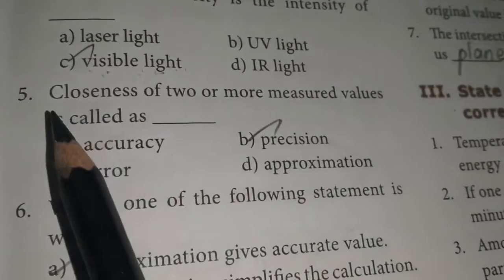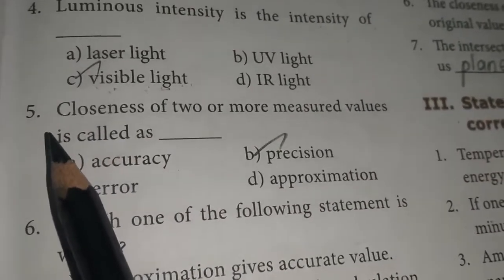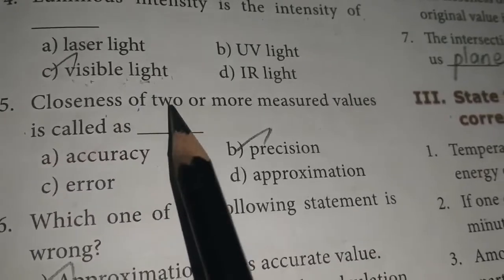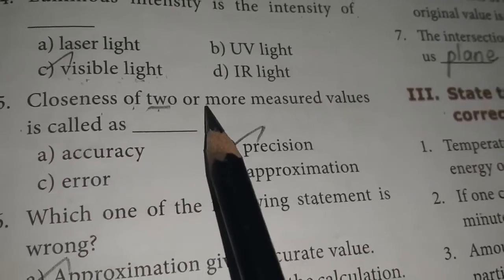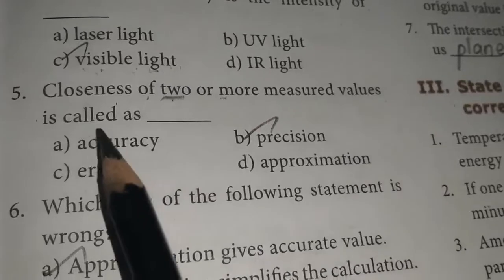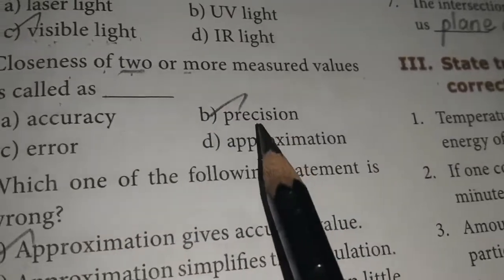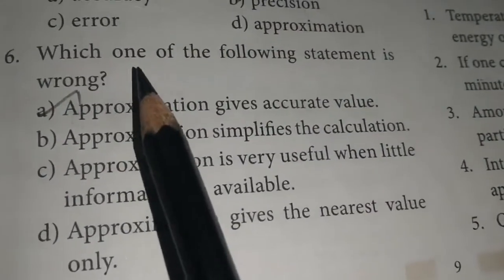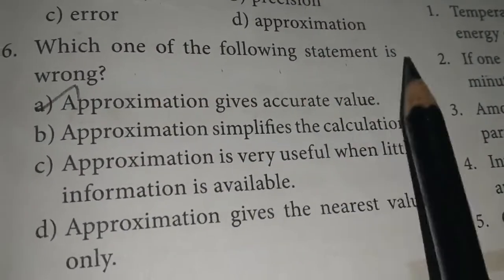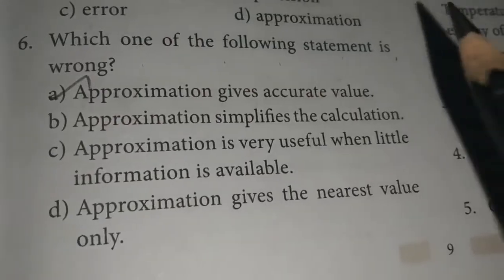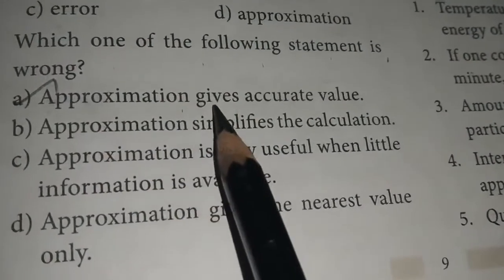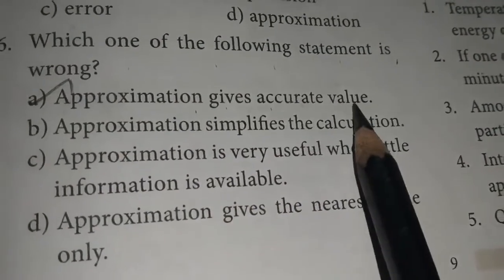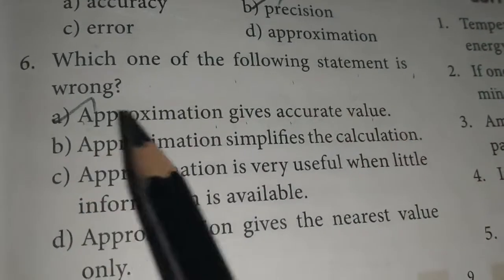And then question number 5, the closeness of 2 or more measured values is called precision. And then which one of the following statements is wrong? Approximation gives accurate value is the answer. Option A is the answer.